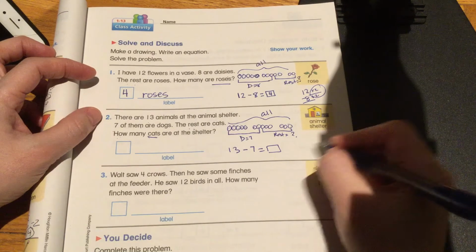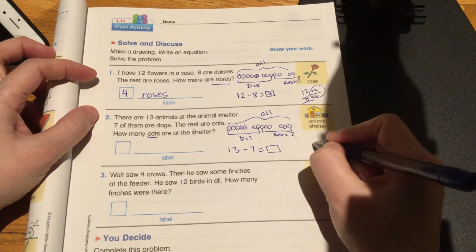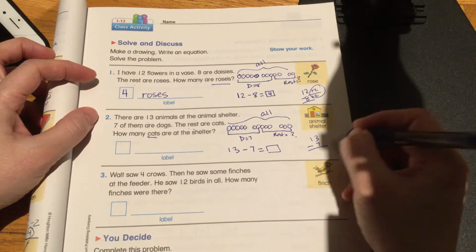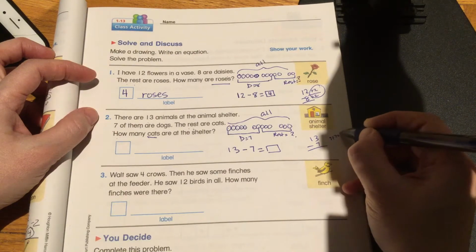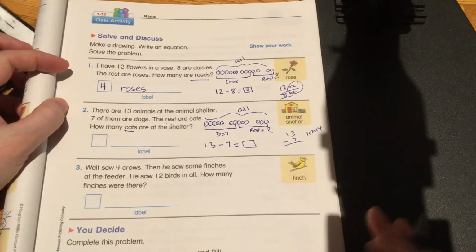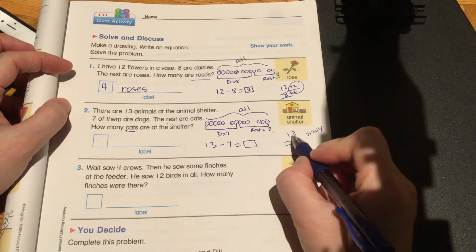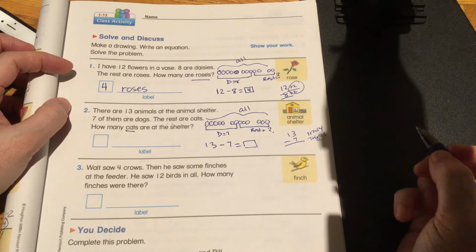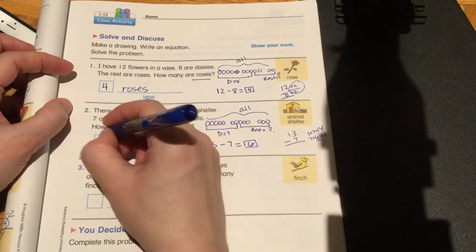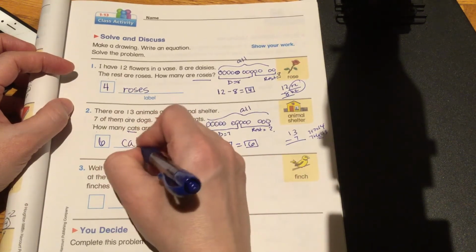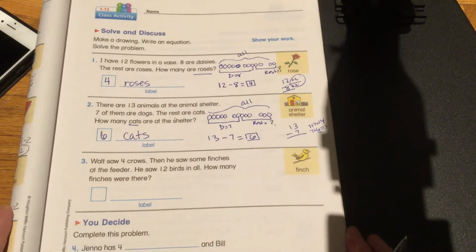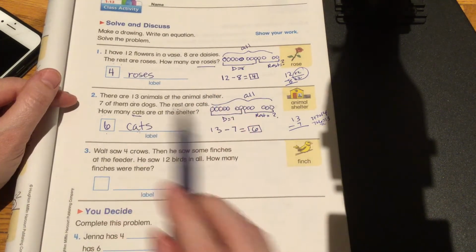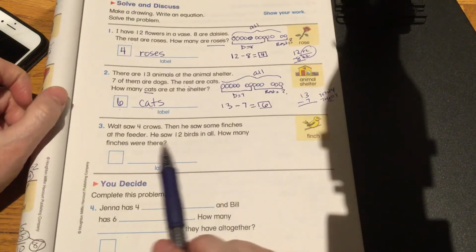There's a lot of different ways. I do want you guys to show how you're getting your answers, how you're thinking that through. I know this one I could use, that I know 7 plus 7 equals 14, but I only need to get to 13, so that must mean that 7 plus 6 gets me 13. So using those strategies in different ways as we get more practice with them. All right, 6, and making sure that my label matches my question. Moving along.